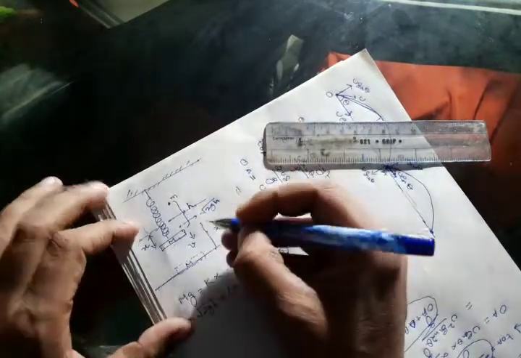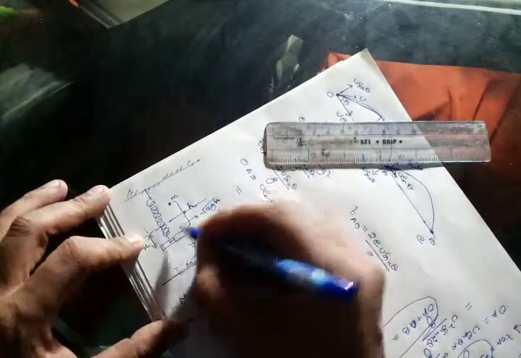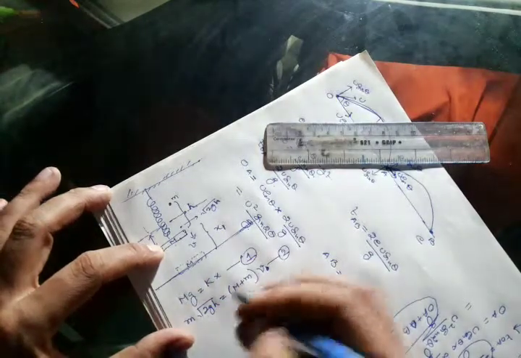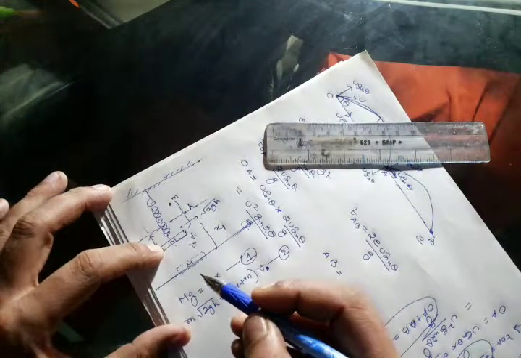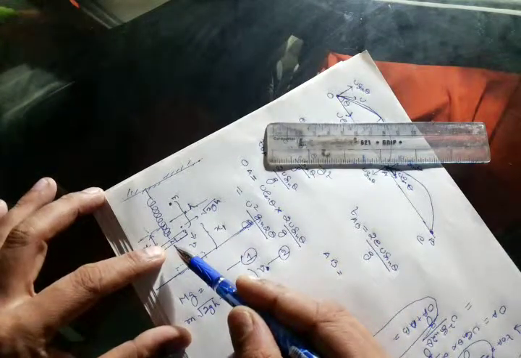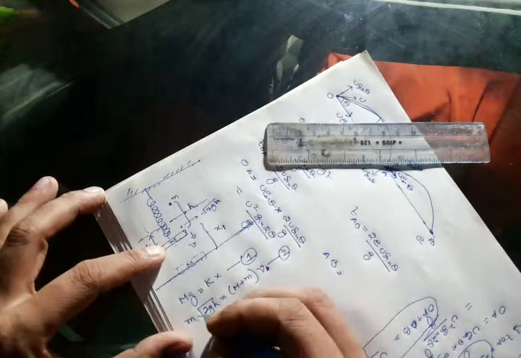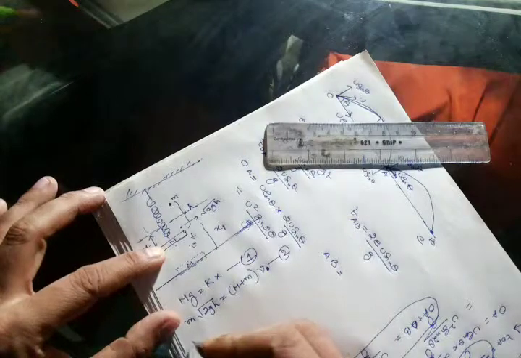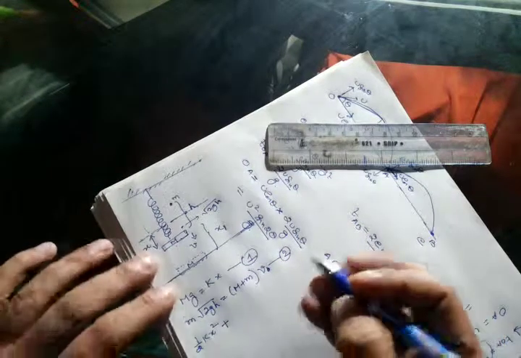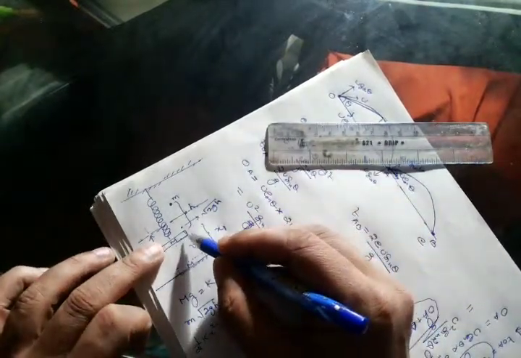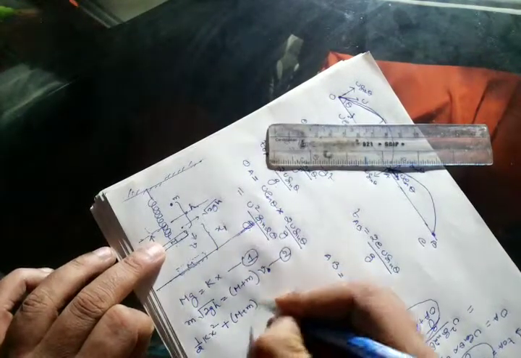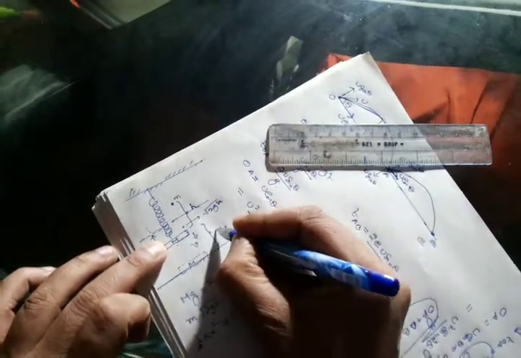The initial energy of the spring was half kx square, plus the initial energy for mass M plus m was (M plus m) g, and this height is x1.